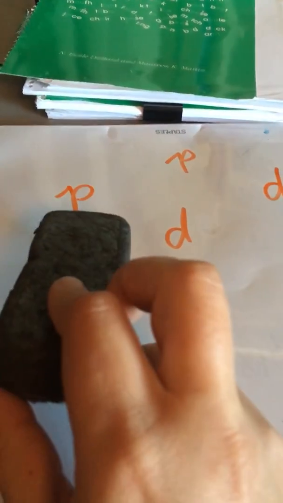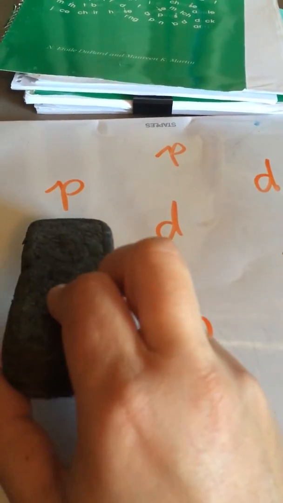Okay. First activity is you say it, they listen for it, they find it. So I as the teacher say p, they as the student look for it. That's right. Erase. You can have them say it again. Again, all that repetition is beneficial for the brain.